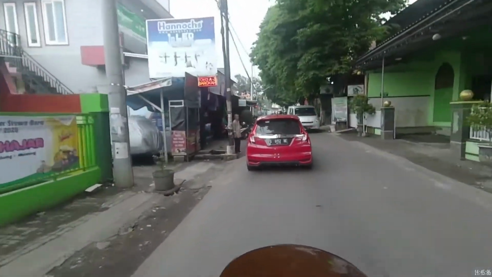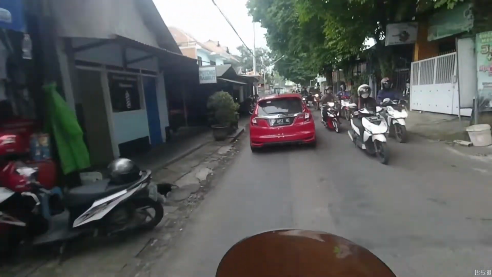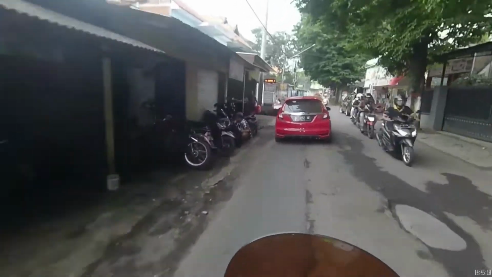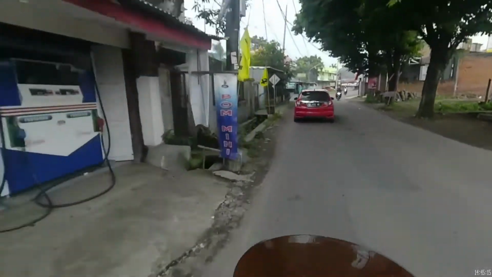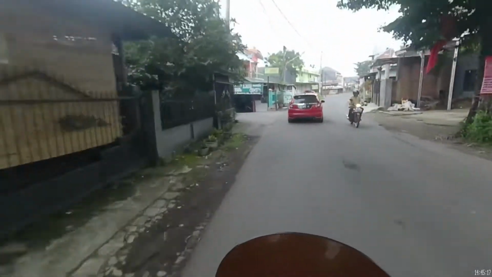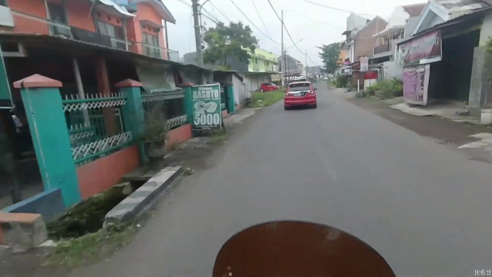This is the road condition, and as you can see, there are a lot of vehicles and the road is really bumpy.